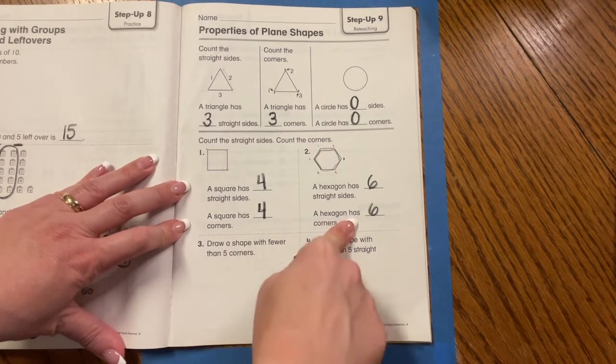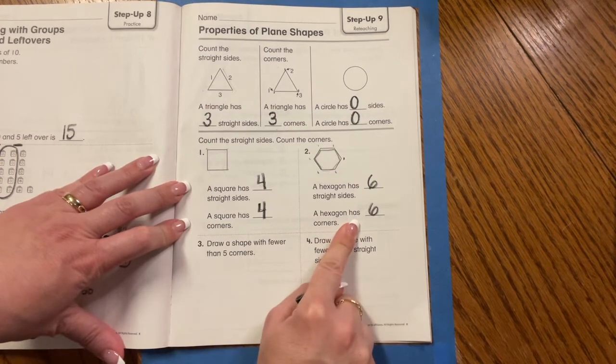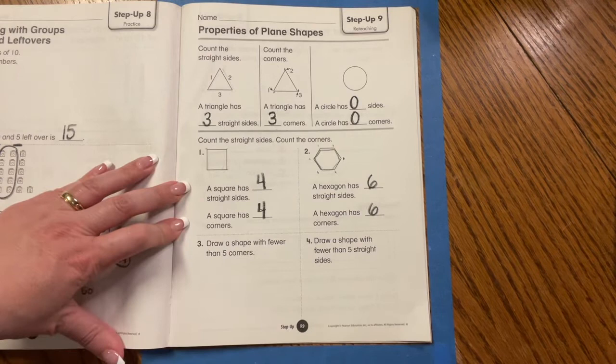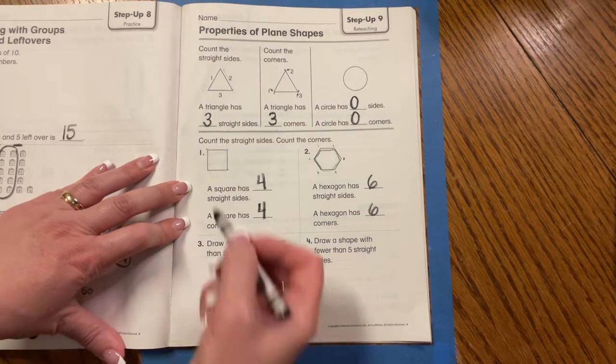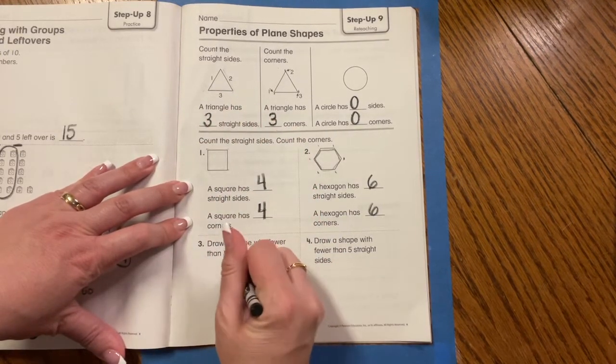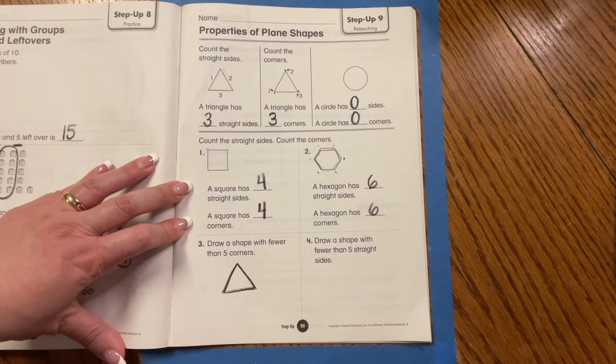So, could we draw the hexagon? No. Could we draw a square or a triangle? Yes, because they have less than 5 corners. So you choose, friends. You can either choose the triangle or the square. I think I'll draw the triangle with 3 straight sides and 3 corners.